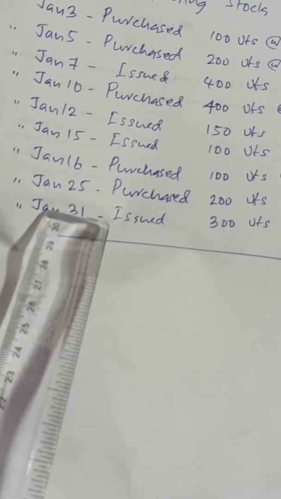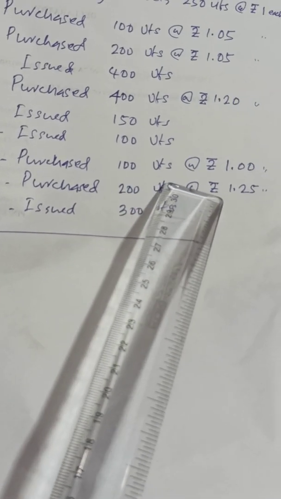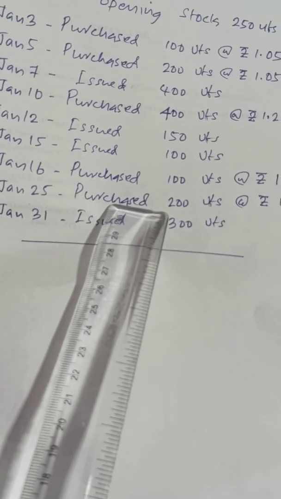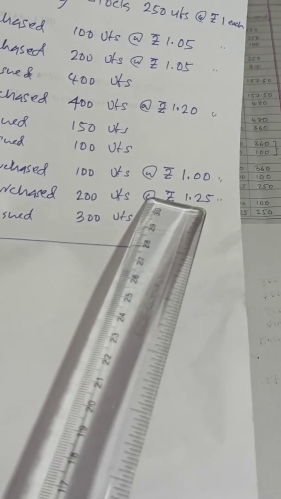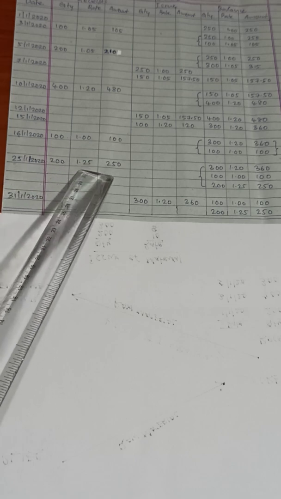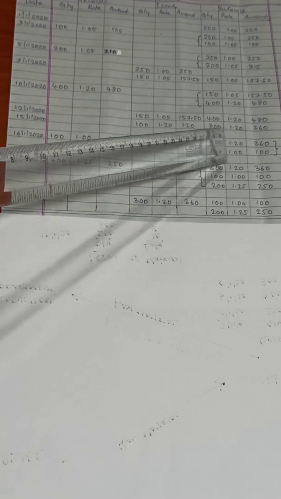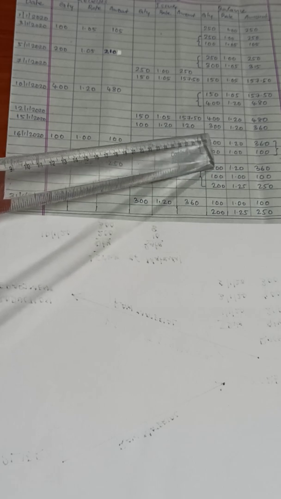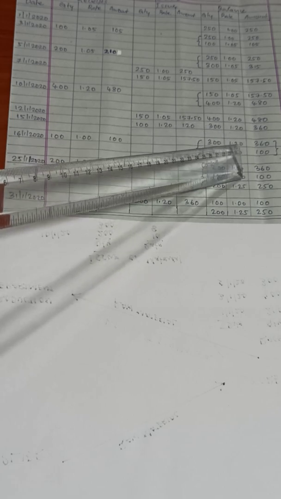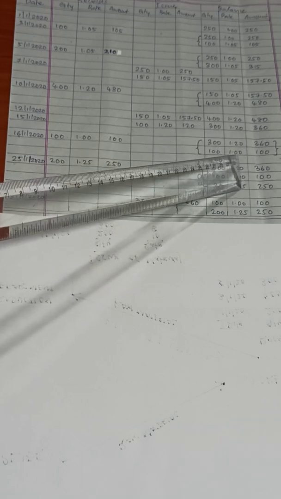And what happens next is on January 25th, 200 units are purchased at the rate of 1.25. Multiply these two, 250 rupees. The closing balance that we already have is 300 units and 100 units, so you repeat the same, 300 and 100. This is the balance. Because we are showing these three quantities separately as the rates are different: 300 units at the rate of 1.20, 100 units at the rate of 1, 200 units at the rate of 1.25.